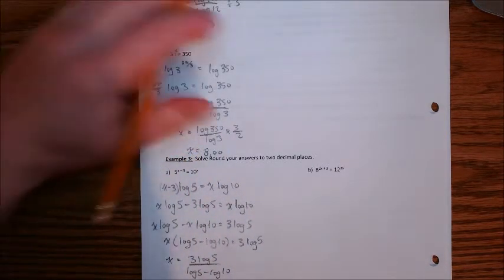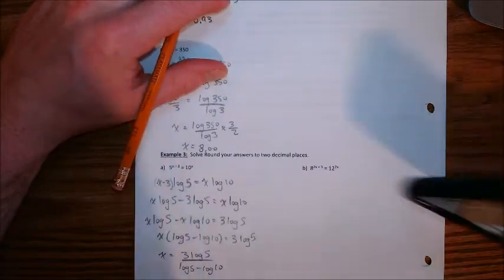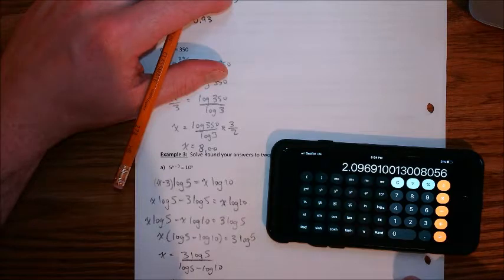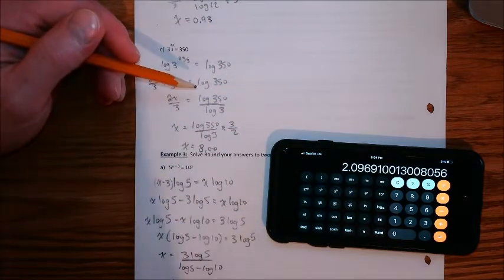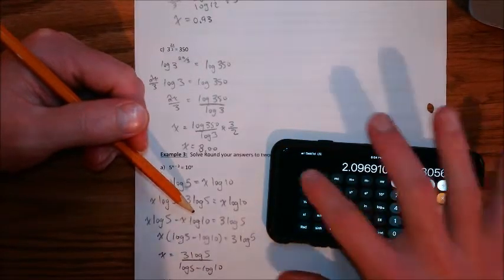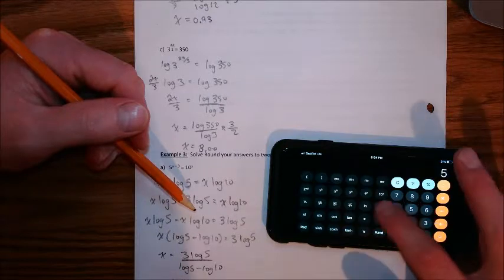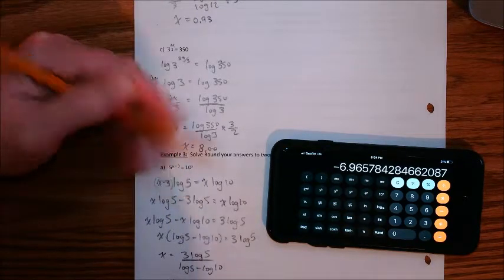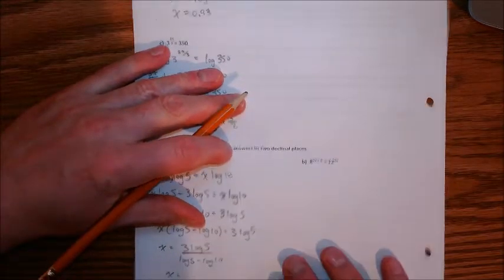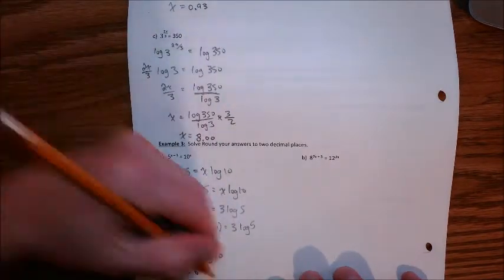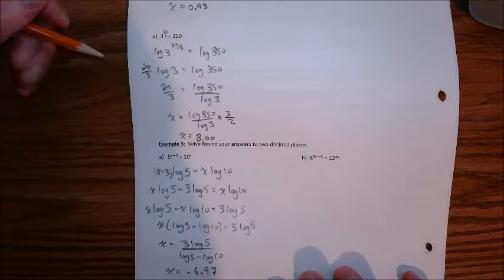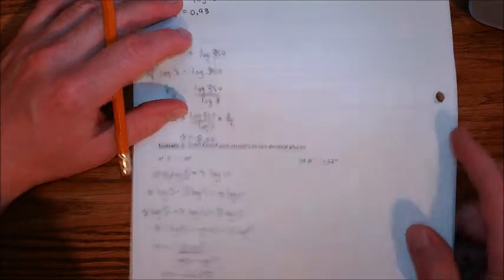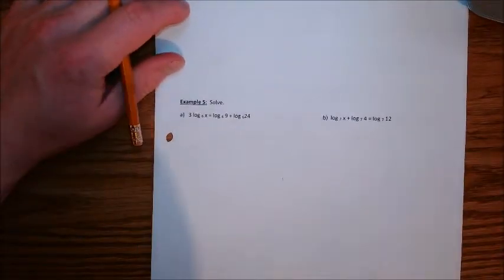And so again, if we take a look at that in a calculator, I should have 3 times 5 log equals, so that's my numerator, 2.0969 and so on, and I'm going to divide that by, I'm going to put a bracket here, and I'm going to go 5 log minus 10 log bracket equals, and I get about negative 6.97. So I took the log of both sides to move those x's down so they weren't out in front anymore. I'll post the solution for B as well so you can see what we did there. Just take a look at the back, a couple more examples.